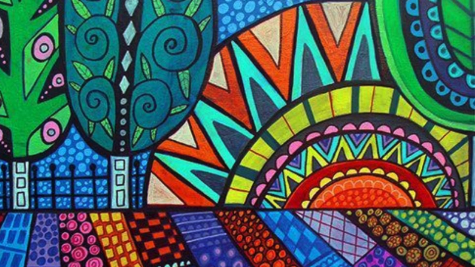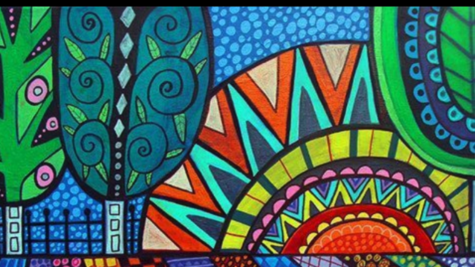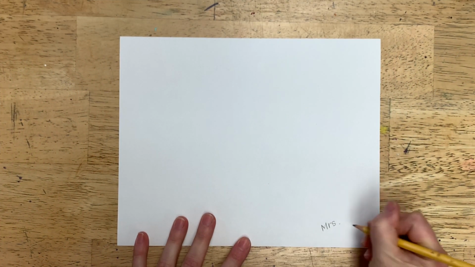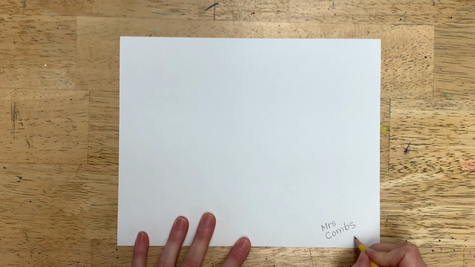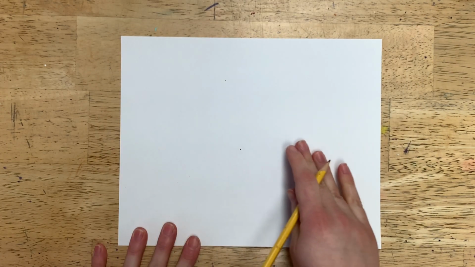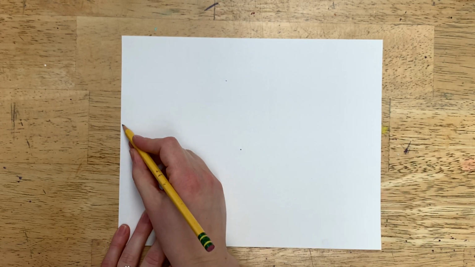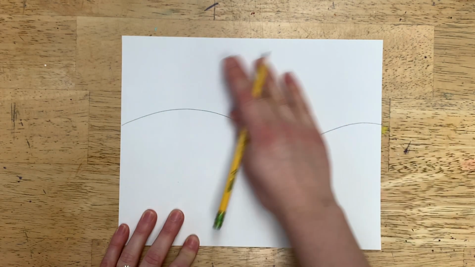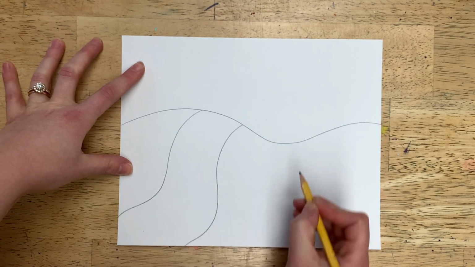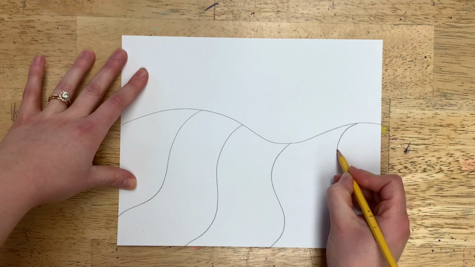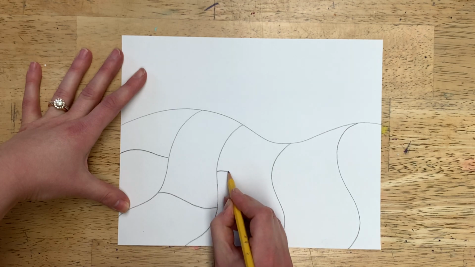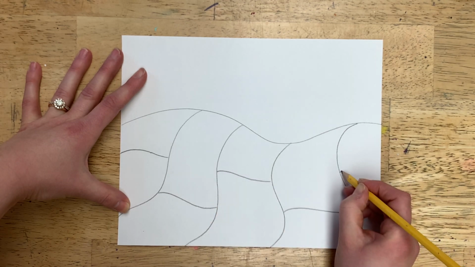She uses lots of different kinds of lines, as we're going to be inspired to do today. Make sure you write your name and your class code and circle it on the back and flip your paper over. We're going to start with a horizon line. Everybody say horizon line. Once we have our horizon line, we're going to divide up the space by drawing some wavy lines and then adding some more lines going horizontally to divide up the space.